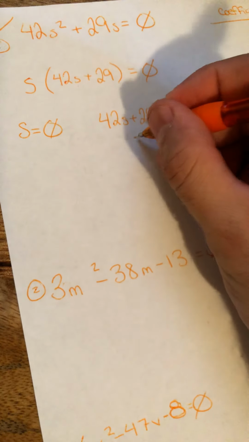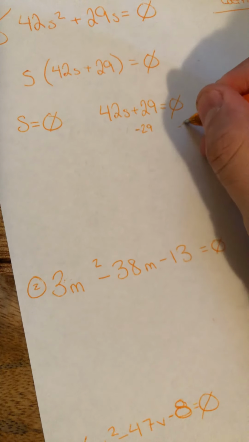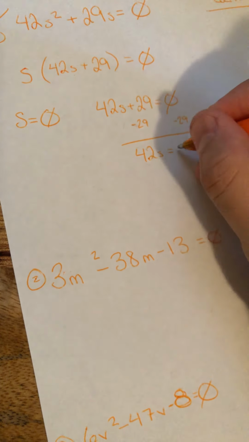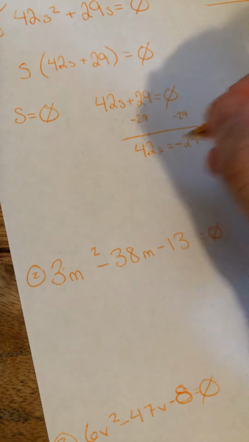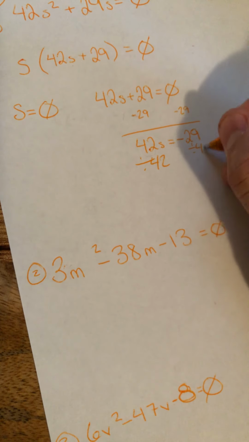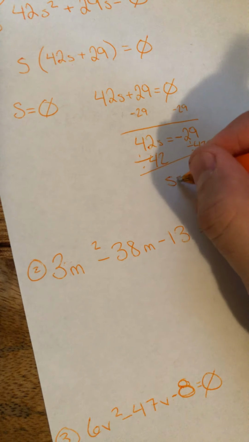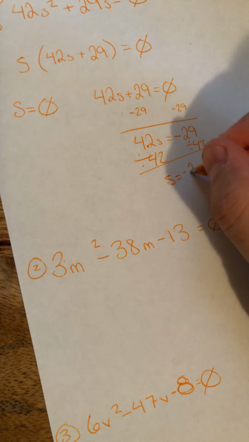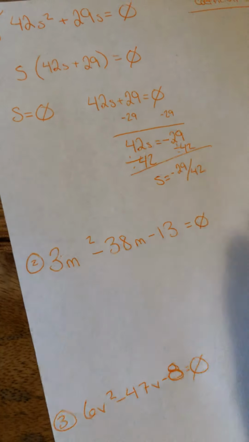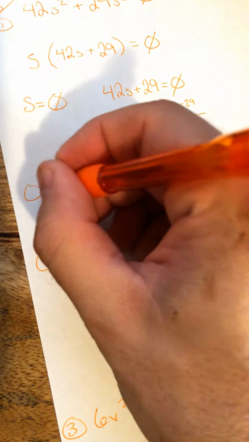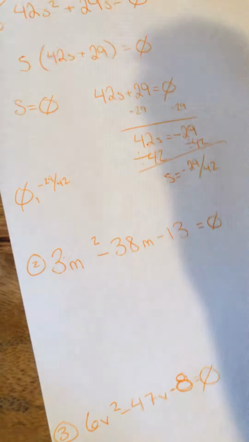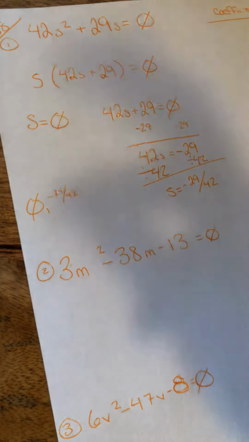So subtract your 29 from both sides. 42S equals negative 29, and then divide that by 42. It gives you S is equal to negative 29 over 42. Okay, so that would be your answer. You'd have 0, comma, negative 29 over 42. That's how you put it in the IXL.